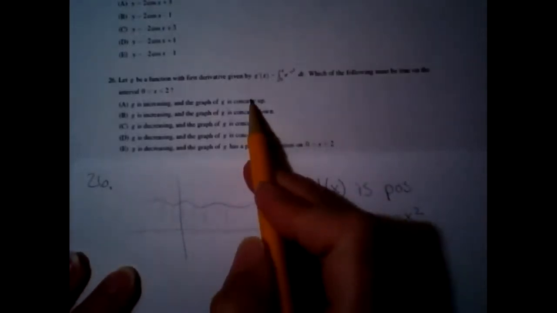All right, and then when we go to get the second derivative, derivative and integral cancel. That's just going to give you e to the negative x squared. And again, that graph is above the x-axis. It's above sea level. So our second derivative is also positive, which means concave up. It was kind of silly because it was an exponential graph. It's going to be above the x-axis. So increasing and concave up.